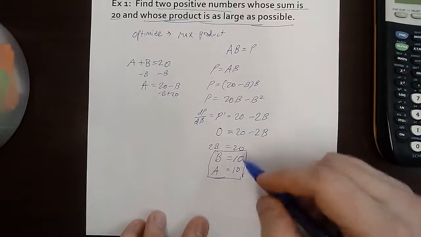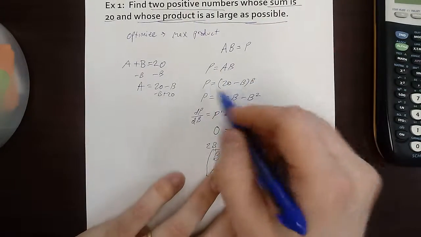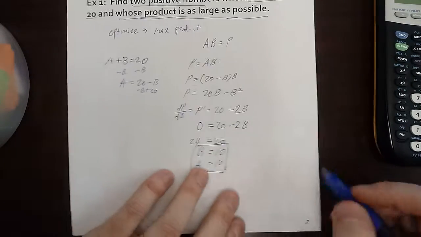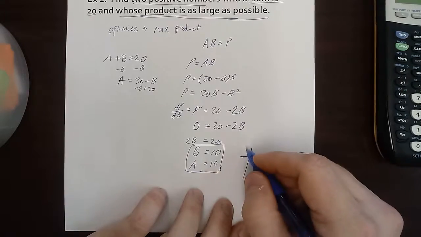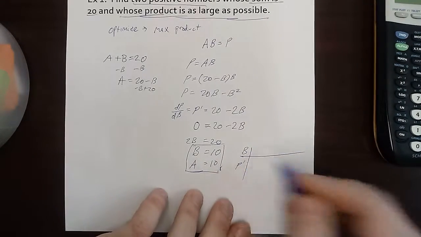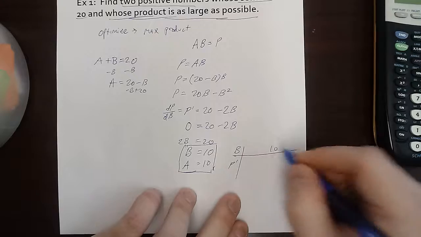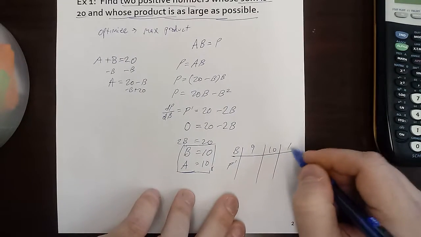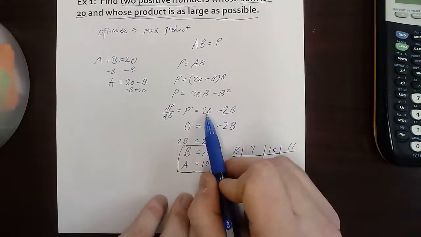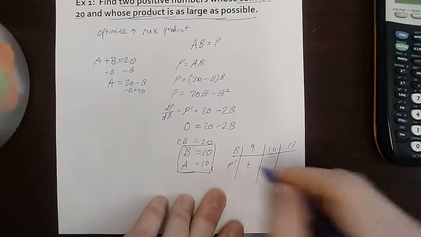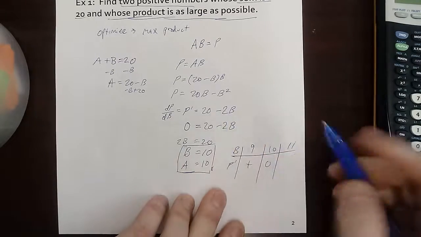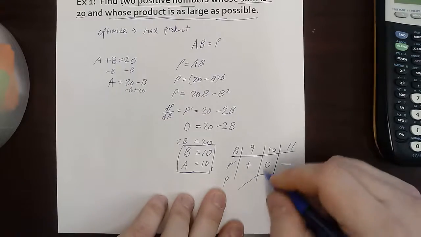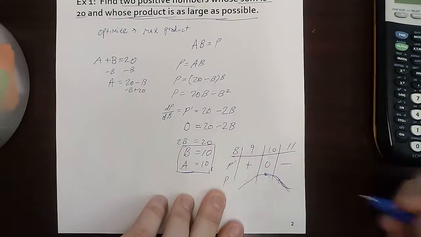So if I was going to test this, I would go back to my P prime function. Here's my B values, and here's P prime. I know I got 10, then I would test like 9, maybe I'd test 11. If I test 9 in P prime, that's 20 minus 18, so it's a positive. Here's 0. If I tried 11, that's a negative. So that means the product is going up then comes down. So now I'm more convinced that that's a maximum.